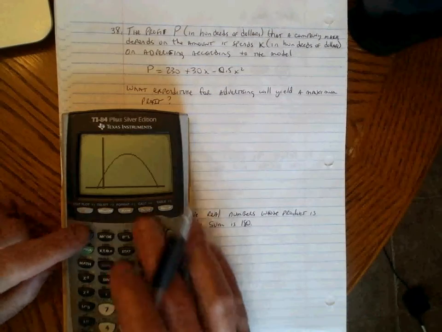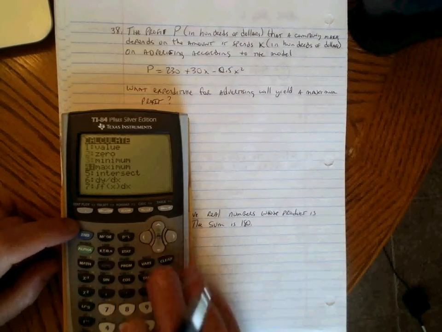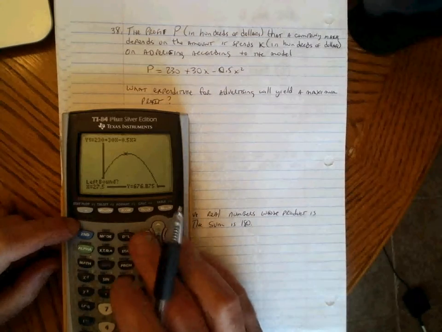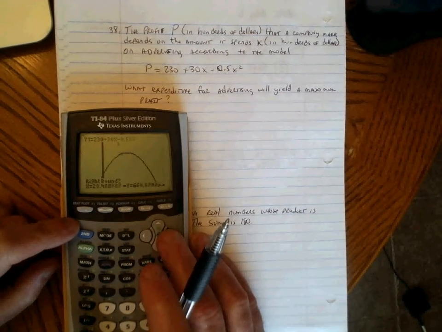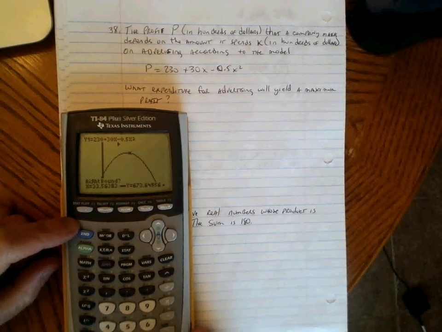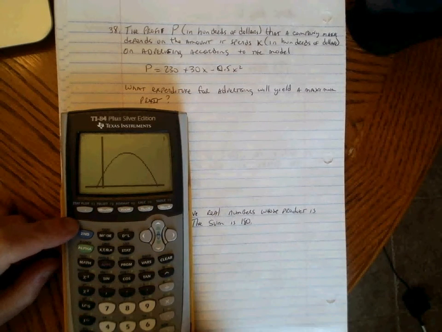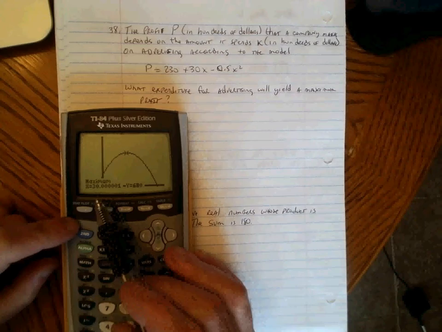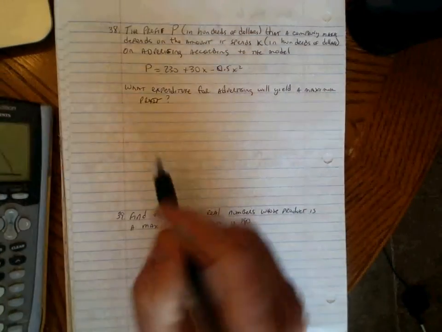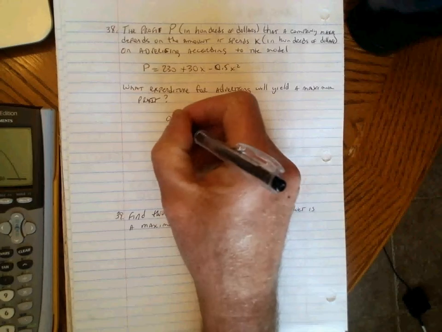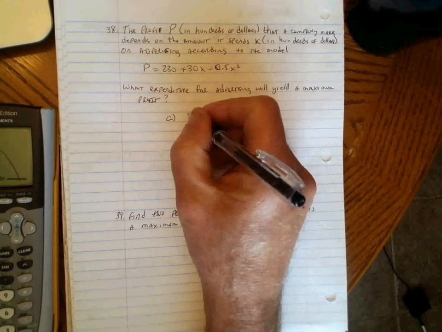We're going to do second trace maximum this time because we're looking for the top of the curve. Left bound, we just want to make sure we're on the left side of it. Right bound, we want to make sure we're on the right side of it. And then we tell it to guess. And it found that when X is 30, Y is 680. X is the expenditure, so your answer X equals 30 is A.